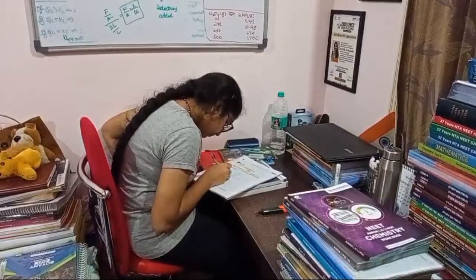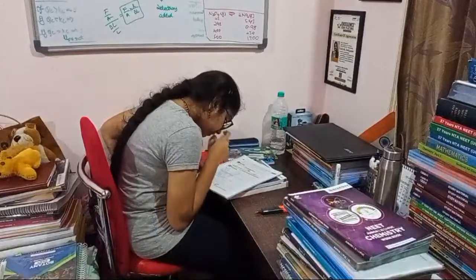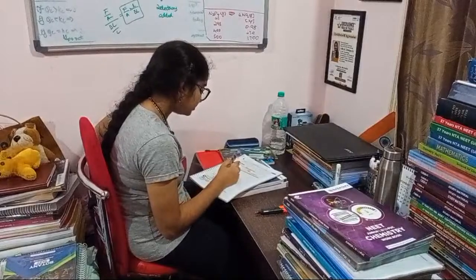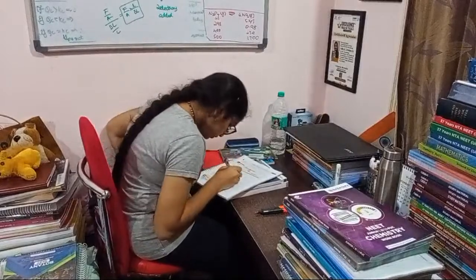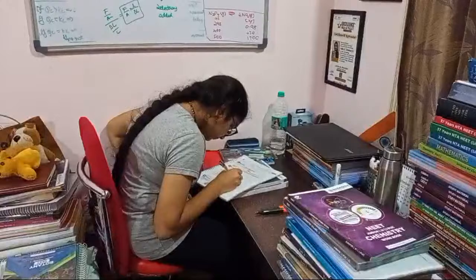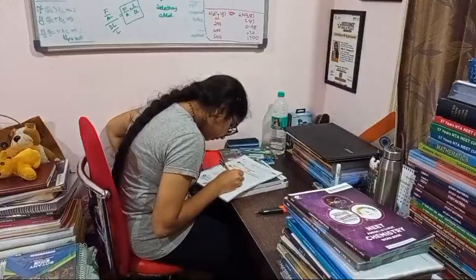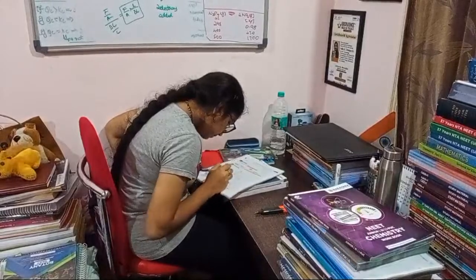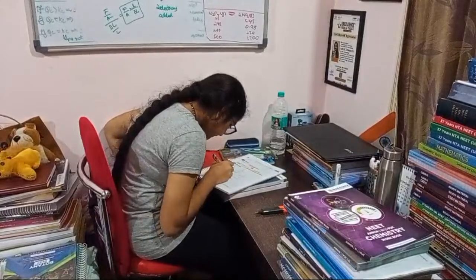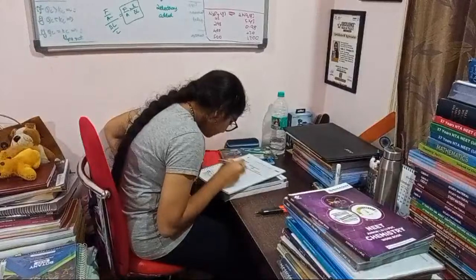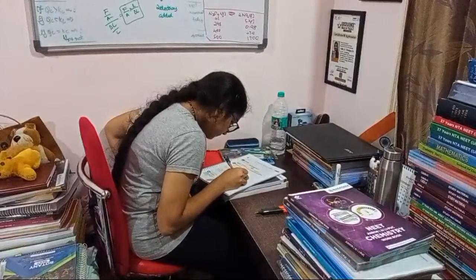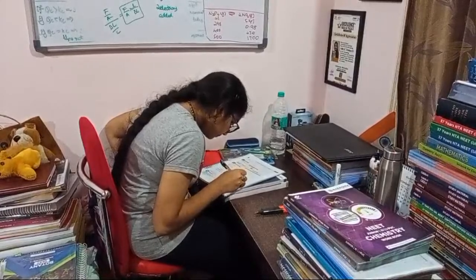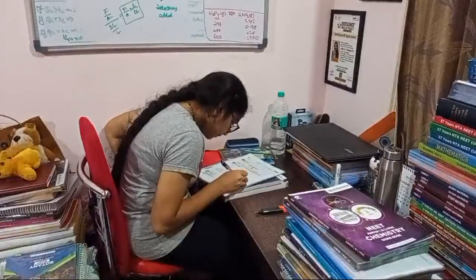Then relation between K, eta and sigma, Bulk modulus, rigidity and Poisson's ratio: sigma equals 3K minus 2 eta by 2 eta plus 6K. Then another one, the relation between Y, K and eta: 9 by Y equals 1 by K plus 3 by eta.